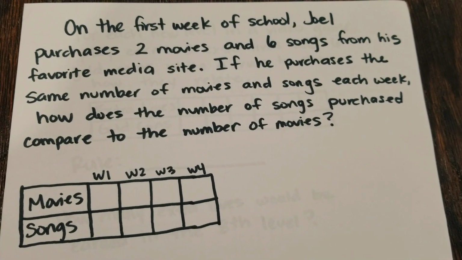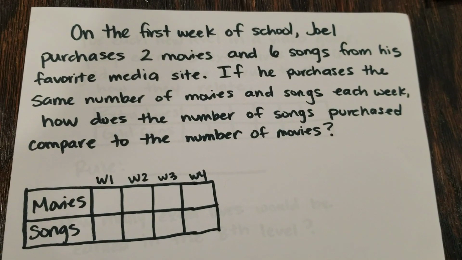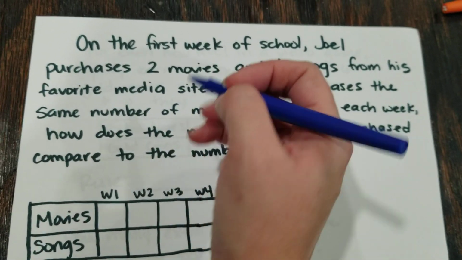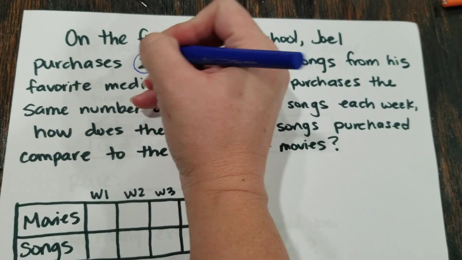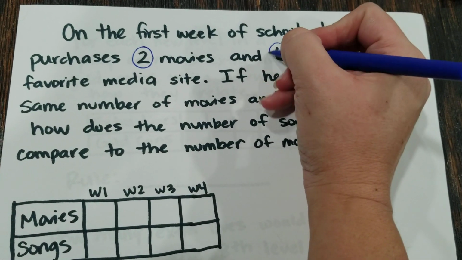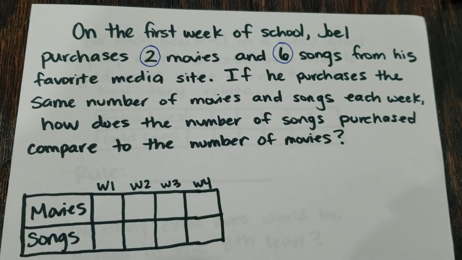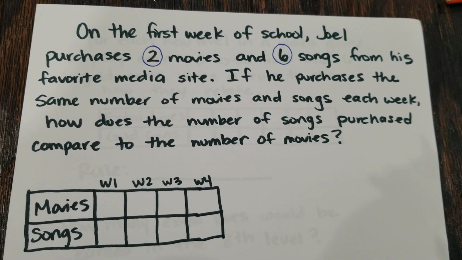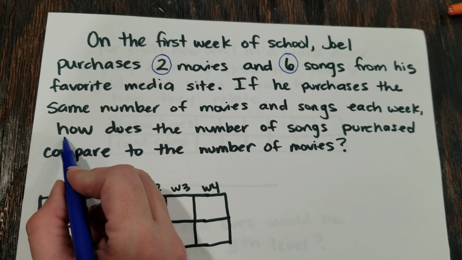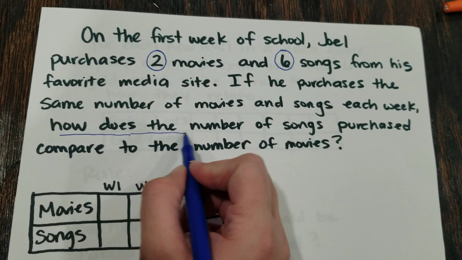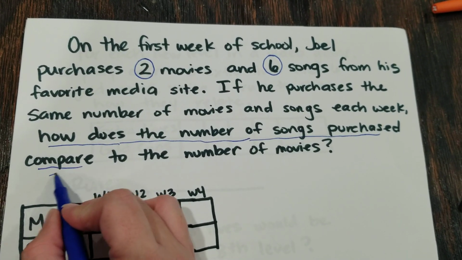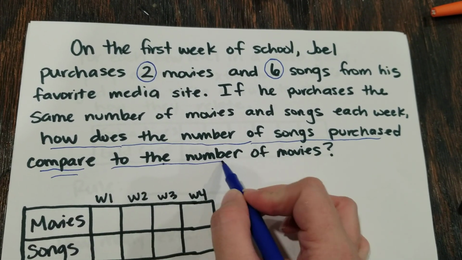So let's find our important information from the word problem. It says here that Joel is purchasing 2 movies. I'm going to circle my numbers. And 6 songs. Okay. I'm going to underline my question so I know what I'm supposed to be figuring out. It says, how does the number of songs purchased compare to the number of movies?